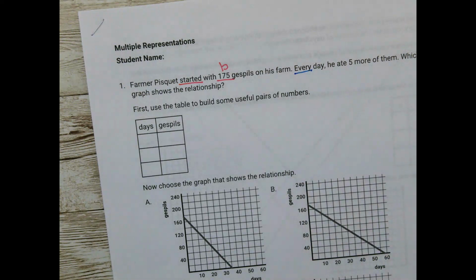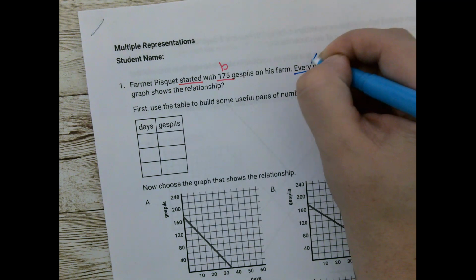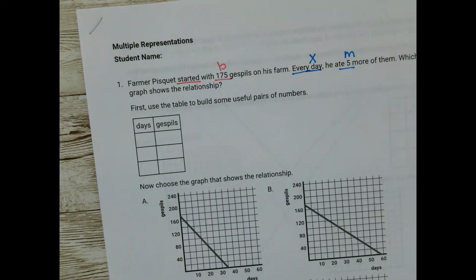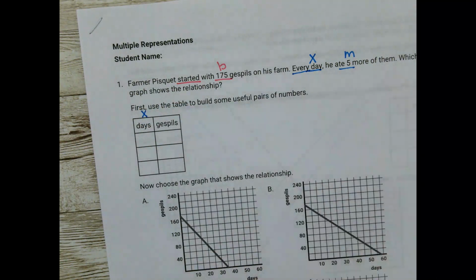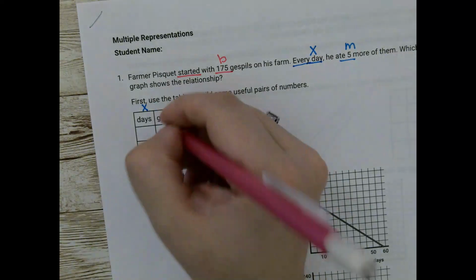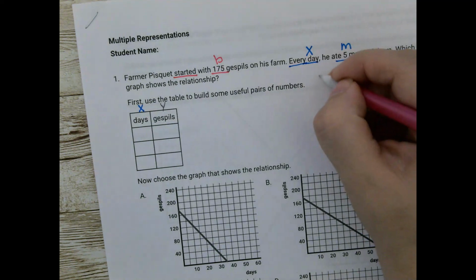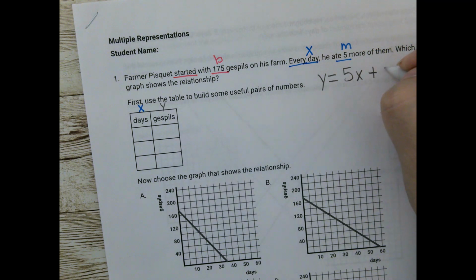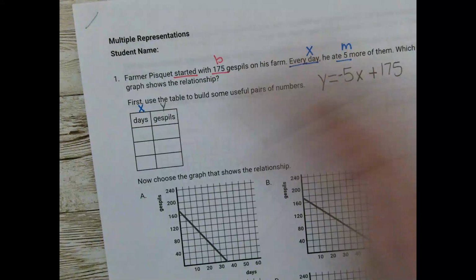Yes, so this is another one we could add to the list. Every day, right? So that tells me that we're multiplying by the X and the 5 is the M. So I just found out what my X is. The X is day. That means your Y is whatever these jespils are. So the equation should look something like this. Y equals 5X plus, oh wait, he ate, minus 175. Good.